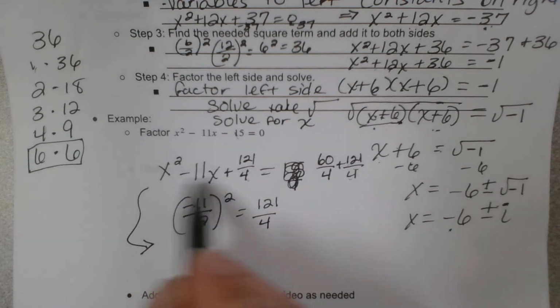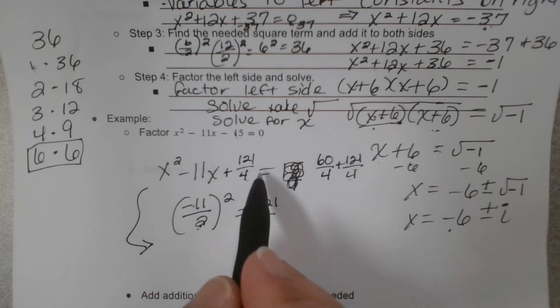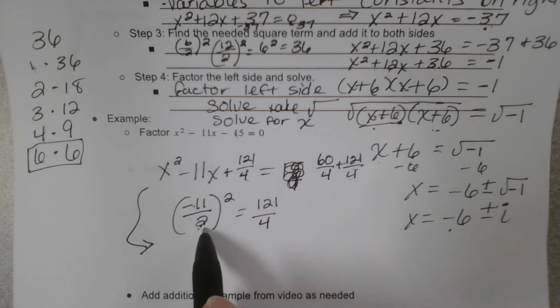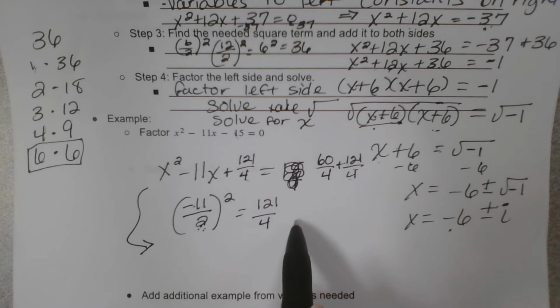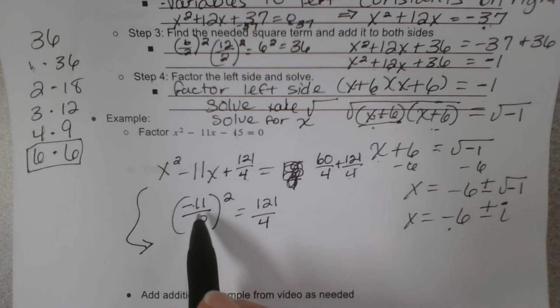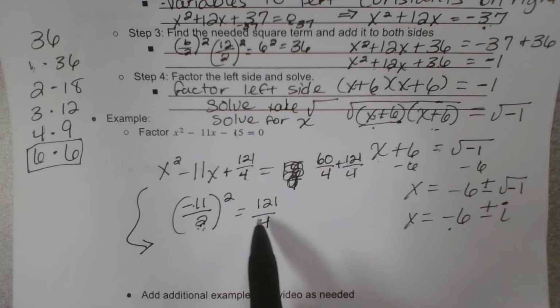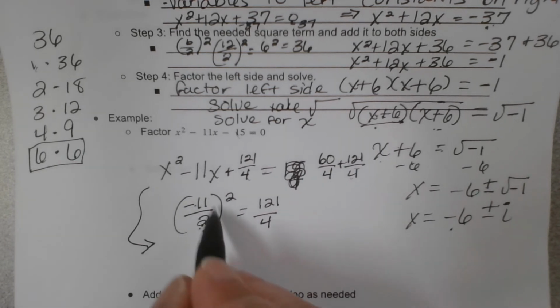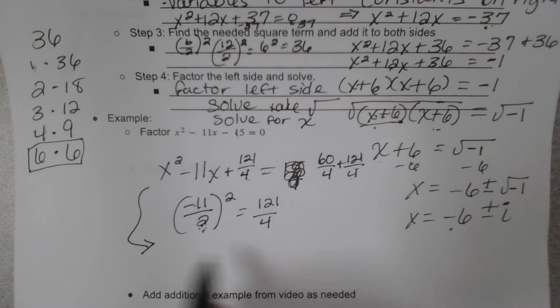And the thing about this is you would automatically be able to factor that. What did I do right here? What was this that I squared to add back to both sides is what I'm trying to say. And I squared this negative 11 over 2.